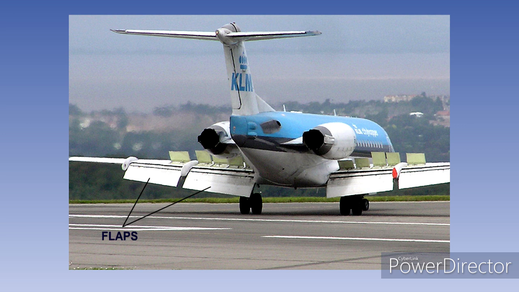The purpose of trailing edge flaps is to increase the lift generated by the wings at low speed. They are normally only used for takeoff and initial climb-out, and approach and landing. They produce a lot of drag, so it is important that they can be retracted when not required.